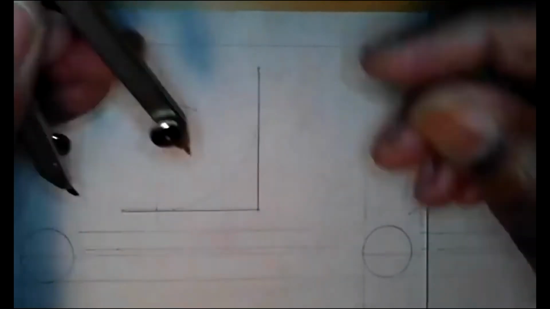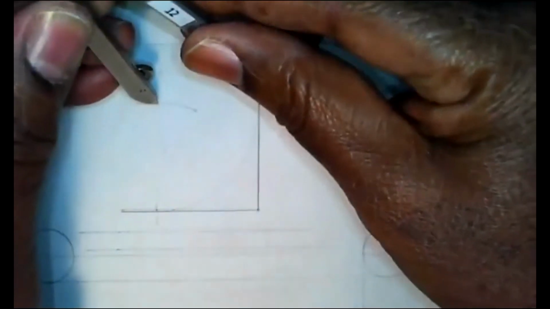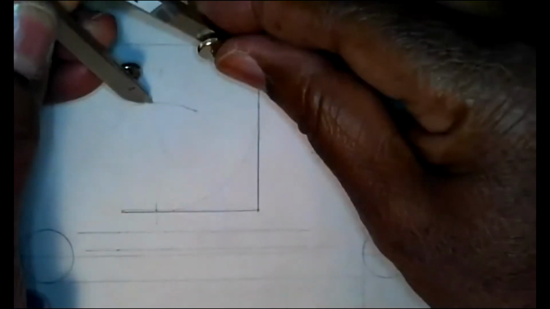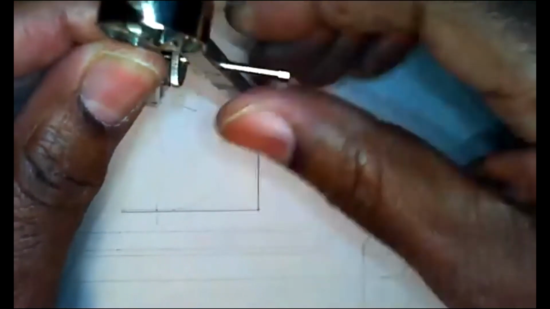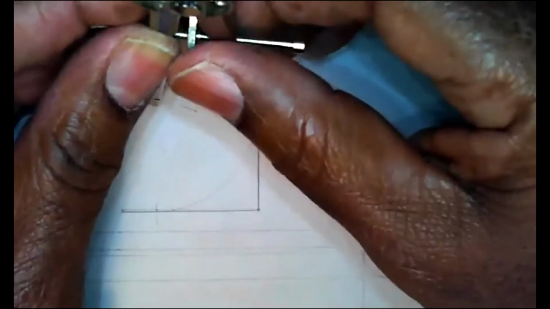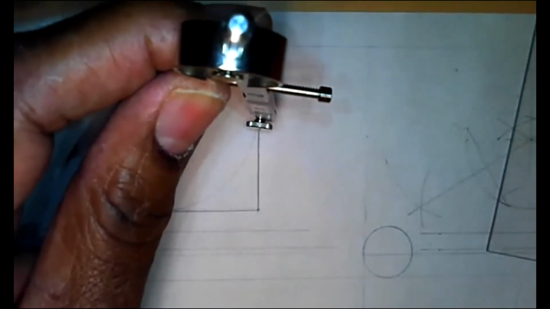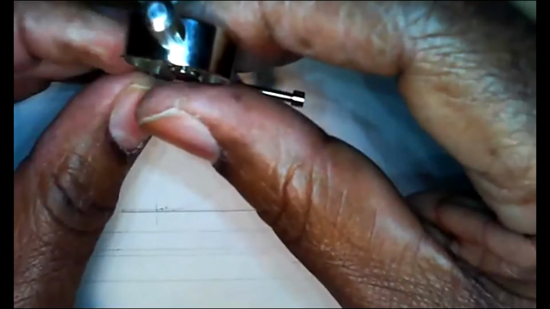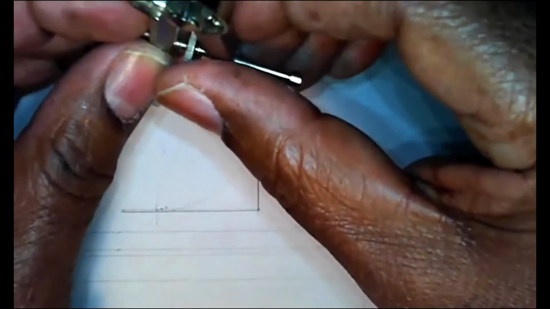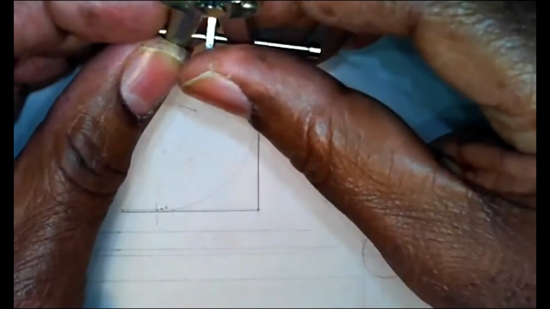Okay. So now you're going to put your needle back in the same intersection here, right? Same intersection, okay? Right, get in the same place. But then we can test it and make some adjustments. We just want to test it. Okay, that looks good. I simply adjusted my compass distance so that I get a good point of tangency at the horizontal line and at the vertical line.